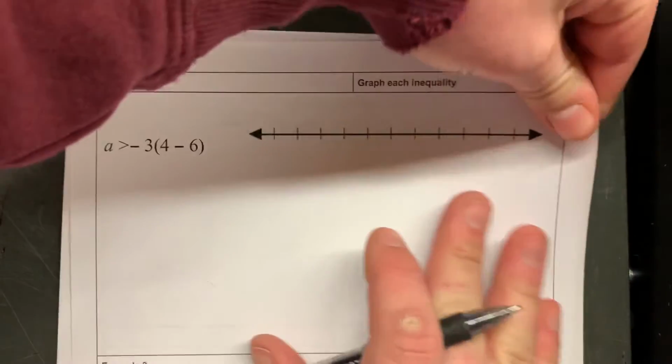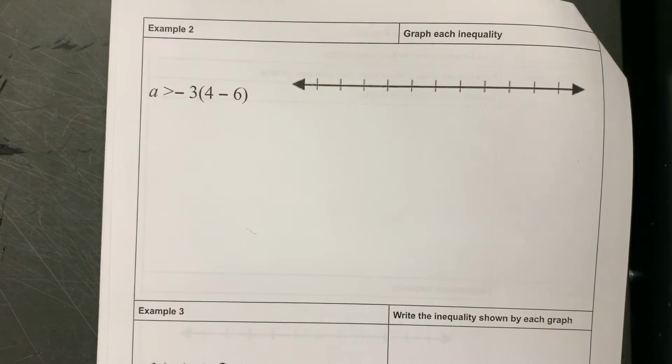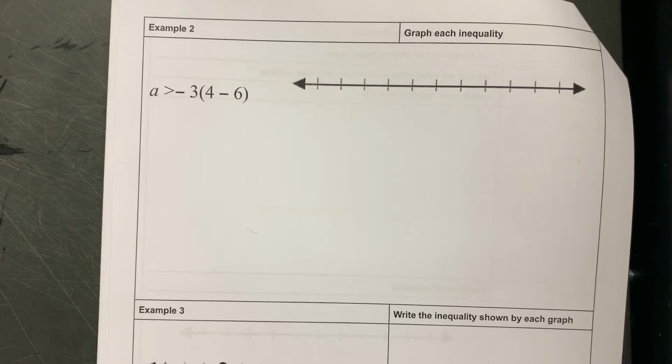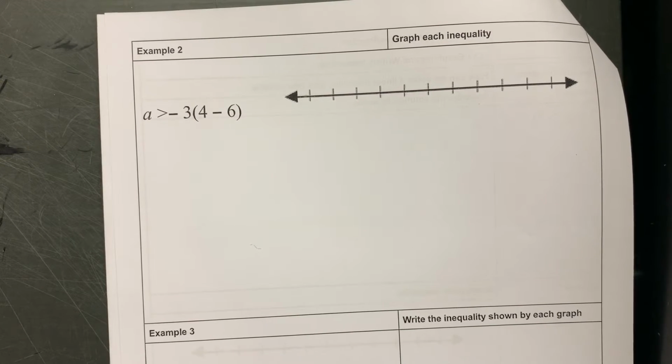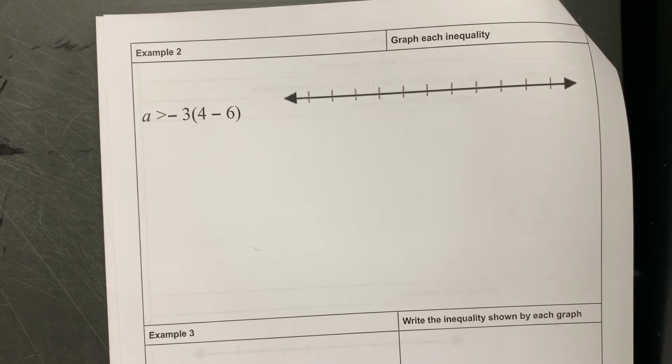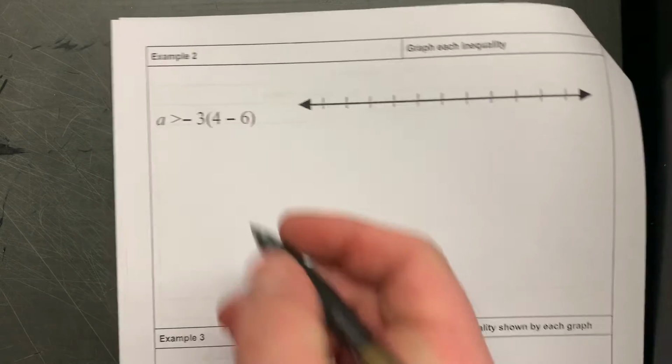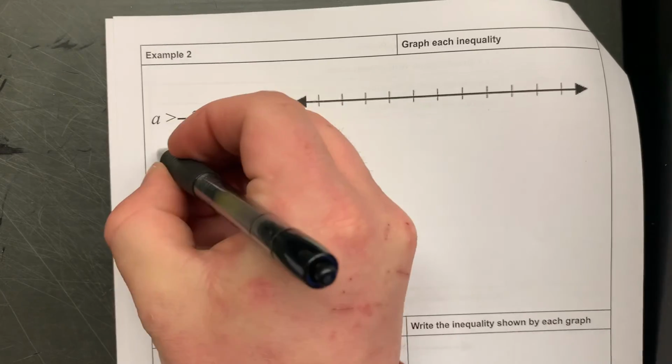If you flip your packet onto the next page, look at graphing a larger inequality, something like this. We're going to follow PEMDAS first. You could distribute, but we're going to do what's inside the parentheses first, as in please excuse my dear Aunt Sally, or parentheses, exponents, multiplication or division, addition or subtraction, whichever one comes first. So I'm going to solve what's in here first.